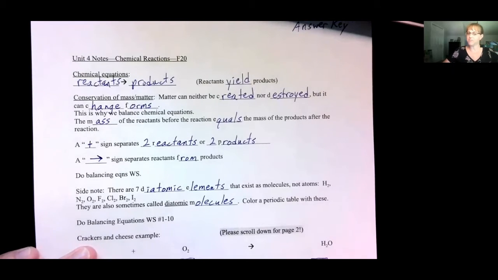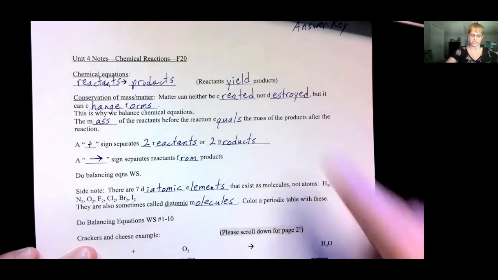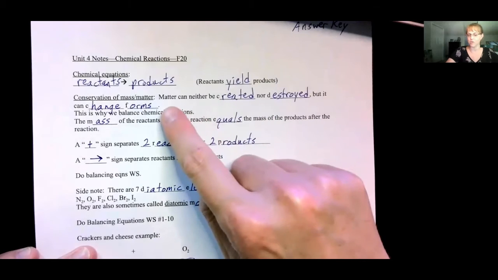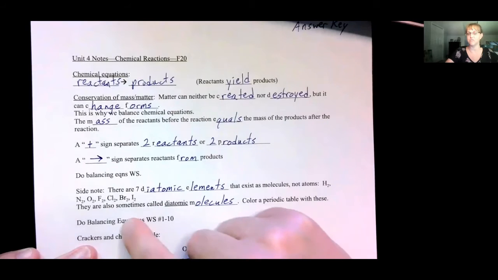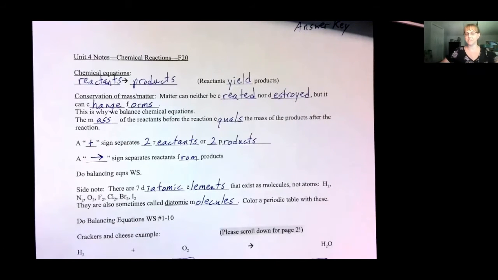There is a law of conservation of mass, or the law of conservation of matter, that is followed, and that is why we balance equations. It says that matter, or mass, can neither be created nor destroyed, but it can change forms. And this is why we balance equations.